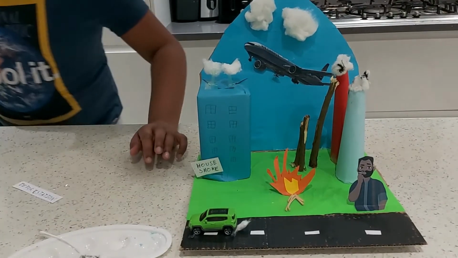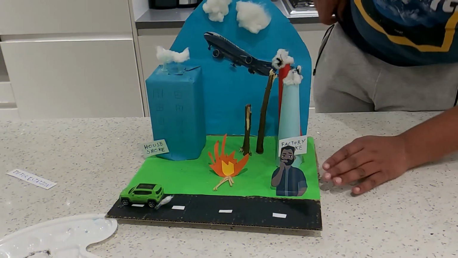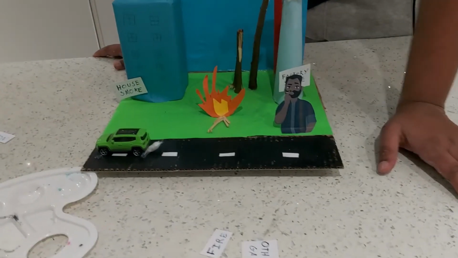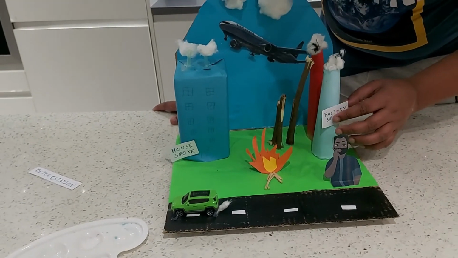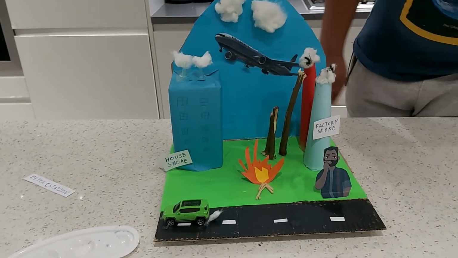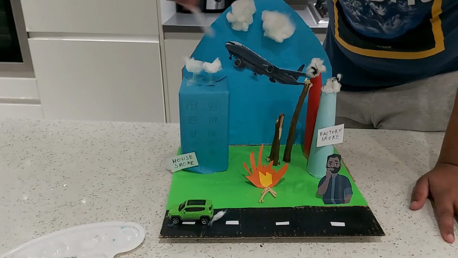Simple process here. I've just written some things, and then I've cut it out from paper and glued it on, so you guys know what is what.